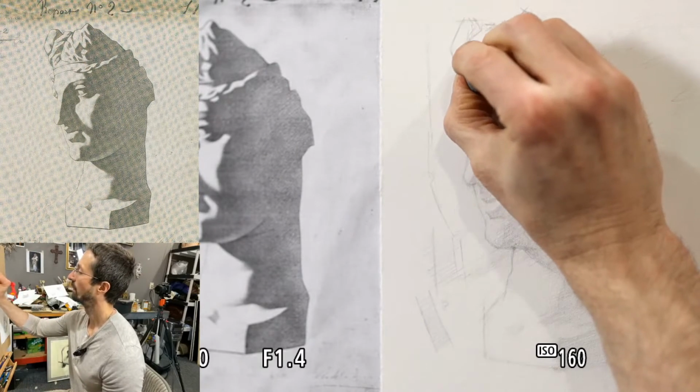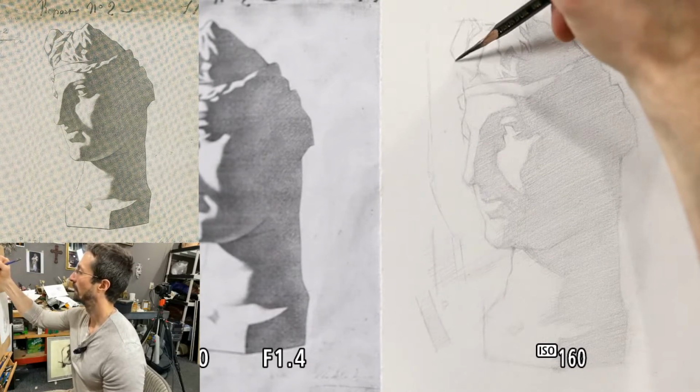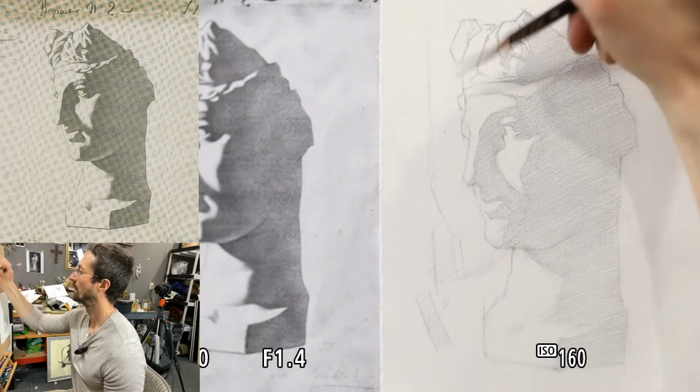This is off. Whew. My raking skills aren't good today.